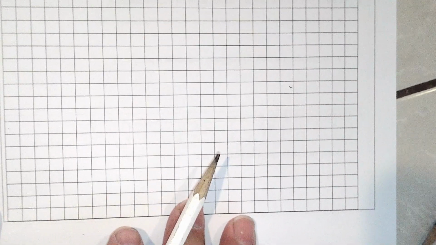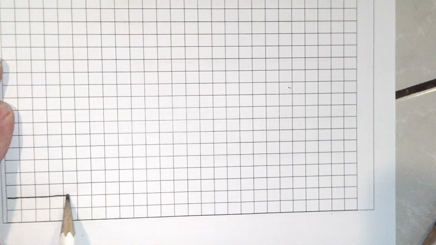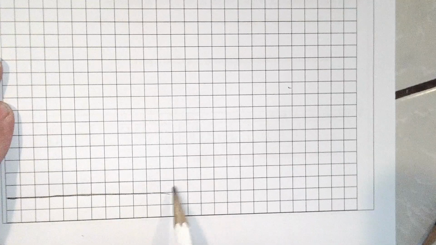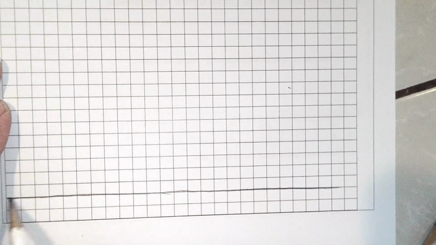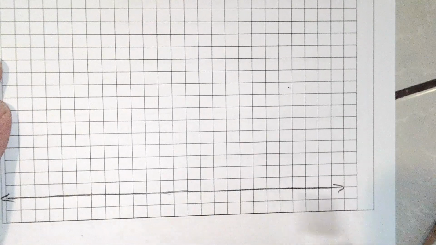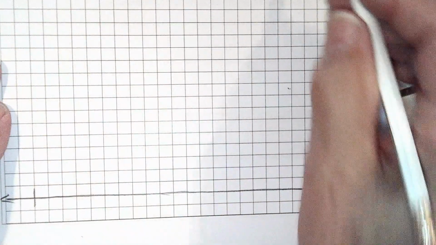Let's see here. I'll move up here so you can see what I'm doing. Horizontal axis for the independent variable. I'm going to put 0 here, and I've got to get up to 300.